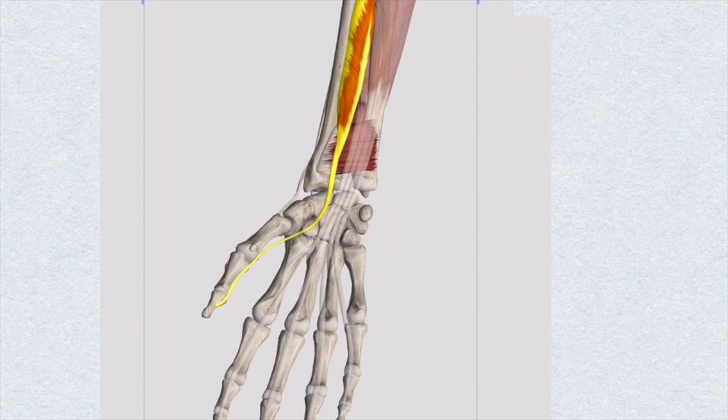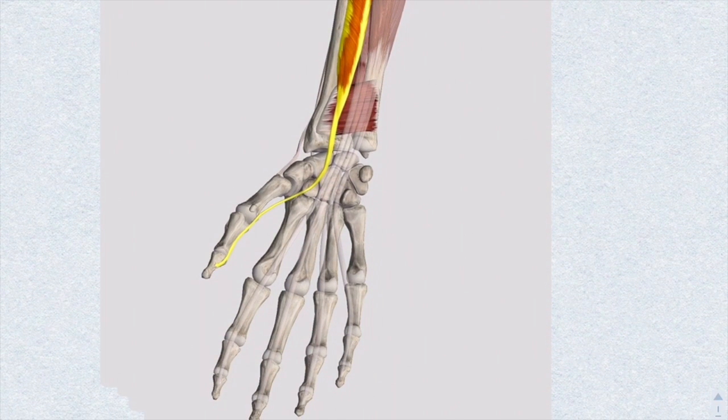And lastly, I'm going to highlight here the flexor pollicis longus, which contributes the 9th tendon to the carpal tunnel. And you can see the tendons of the profundus lying medial to that. It is involved in thumb flexion as well as thumb opposition.